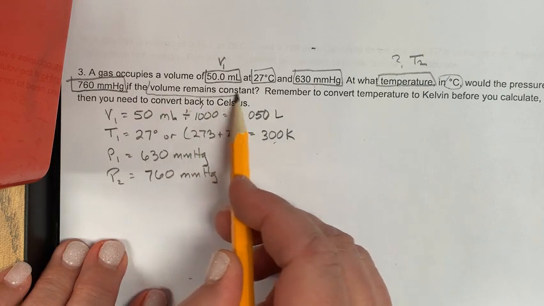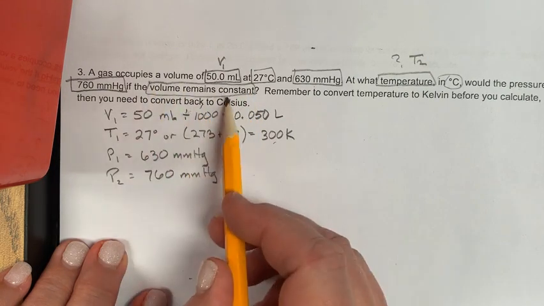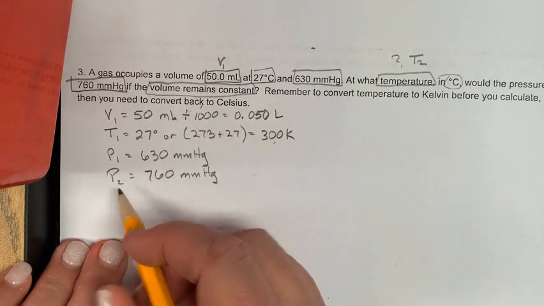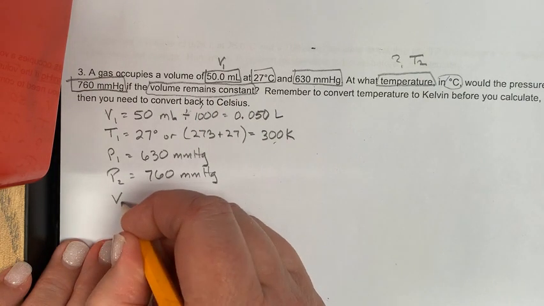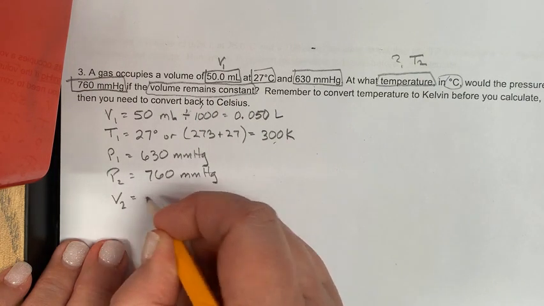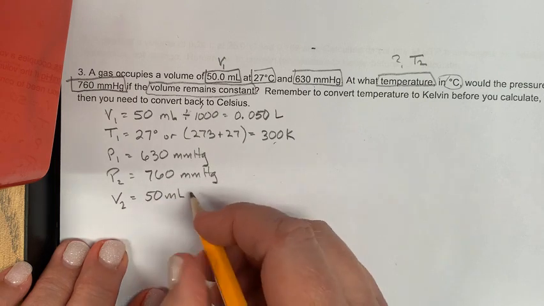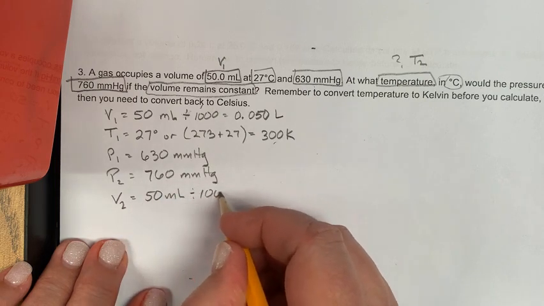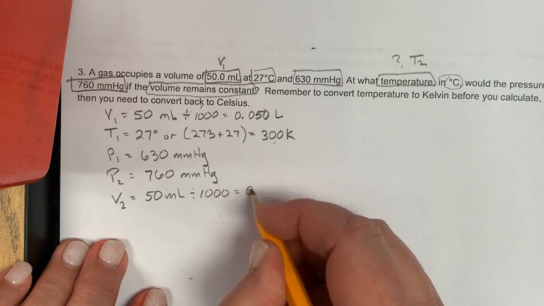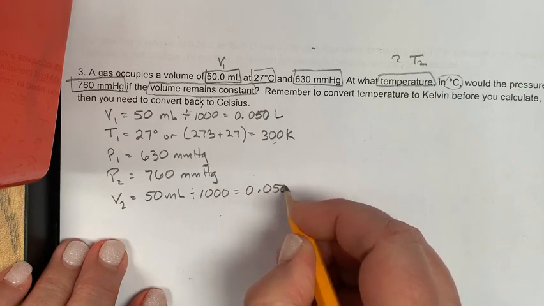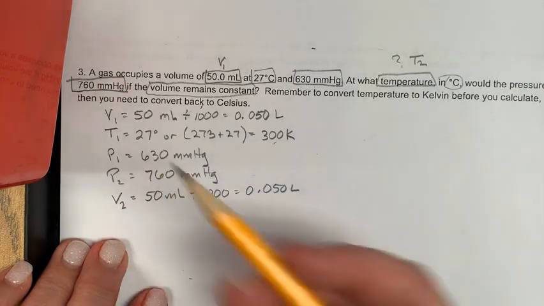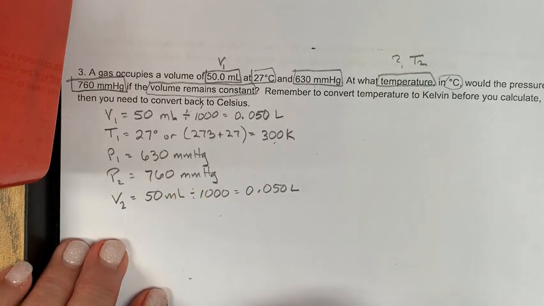So it's telling us the volume is constant. Constant means same. So if the volume is constant, that means it never changes. So our V2 is still going to be 50 milliliters divided by 1,000 equals 0.050 liters, which I guess we don't even need this because volume is constant. Oh, did all that work for nothing.